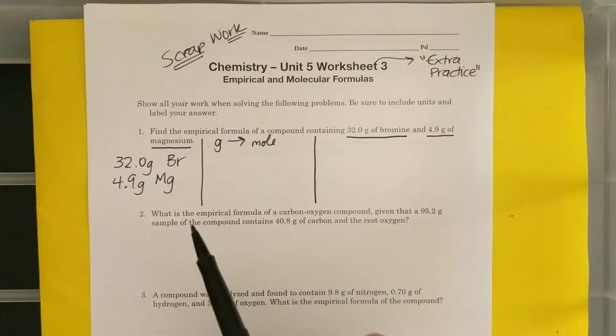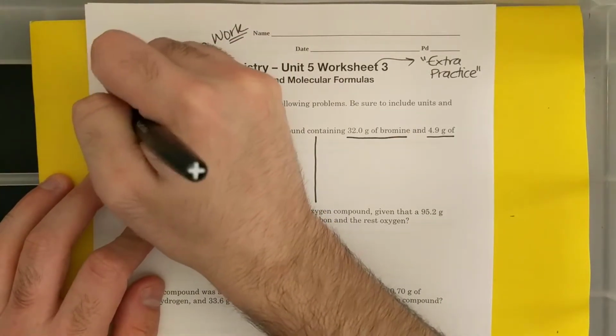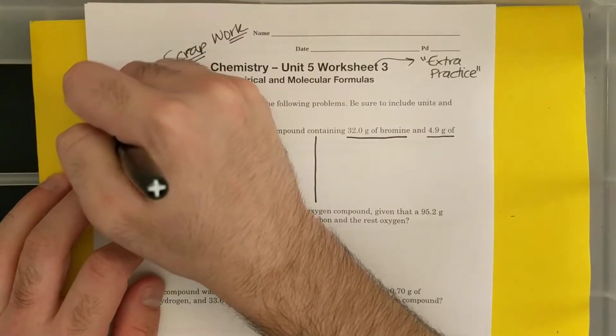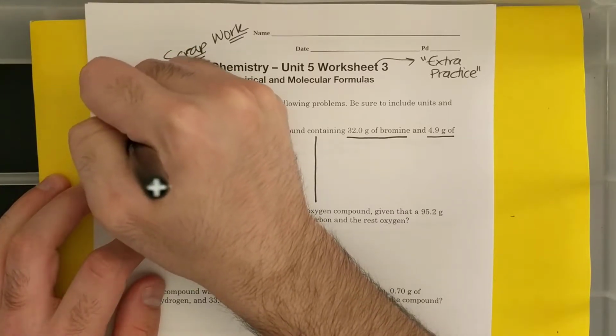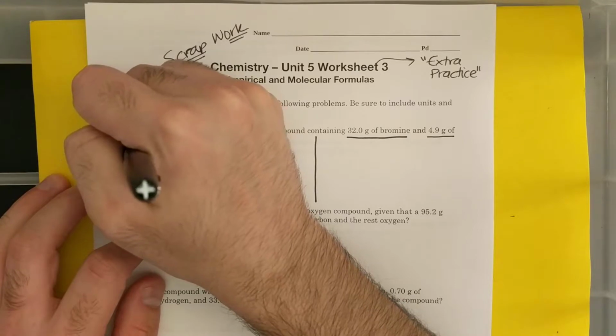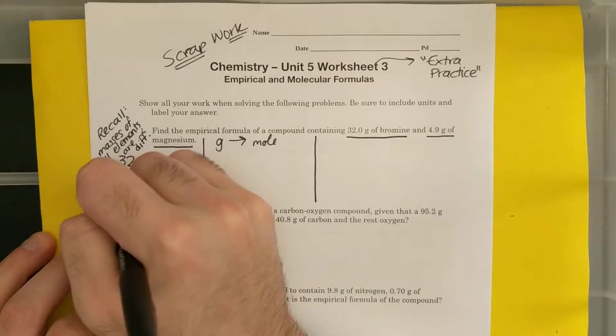No, we cannot say that because the masses of all the elements are different. So recall, I'm going to keep on saying this, masses of all elements are different, so we cannot compare by mass.